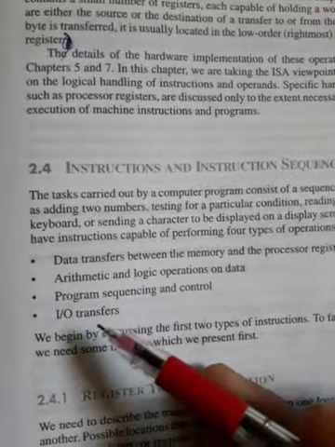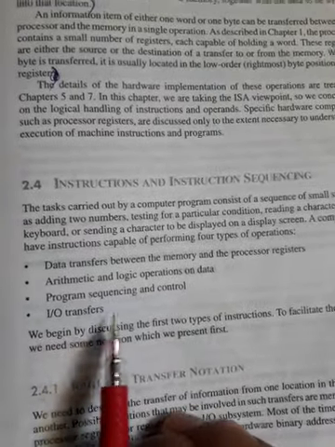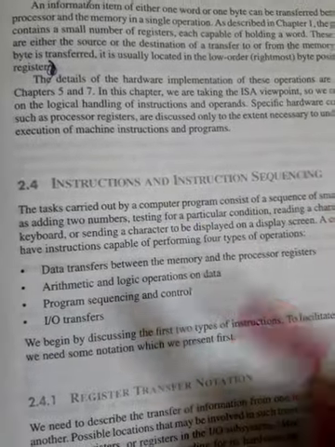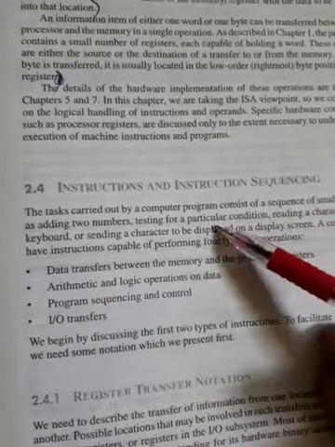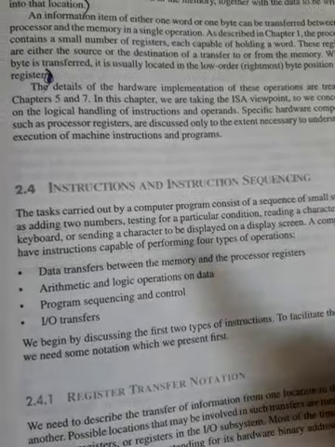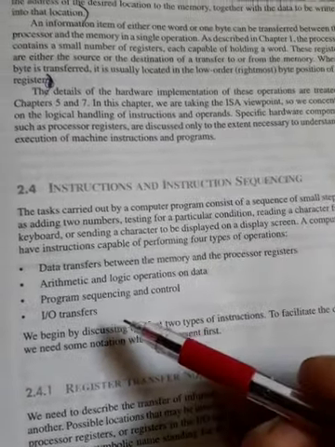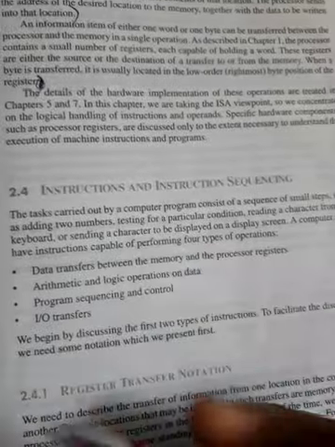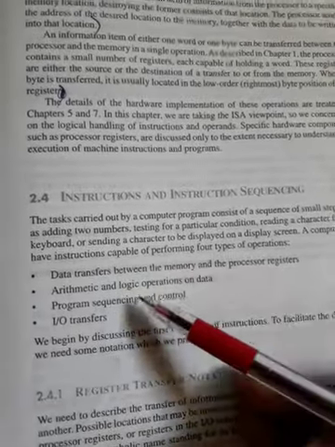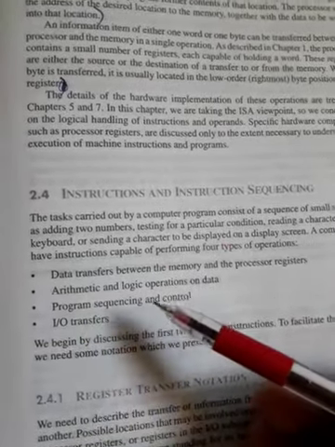The last one is IO transfers, nothing but input and output transfers. How we take an input, where that input is stored in memory, how it is given to the processor, and where the processor locates it by address. The output operation is also performed, like where the output is displayed, on a monitor or printer, and how it is organized.